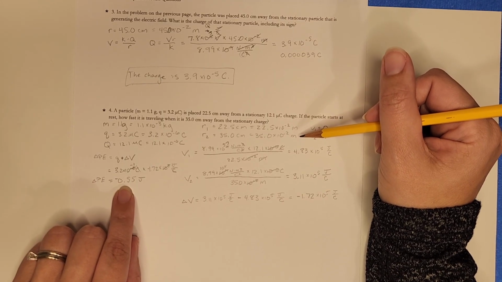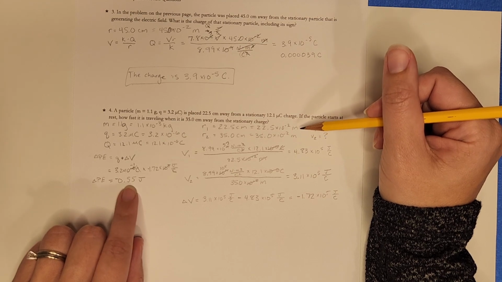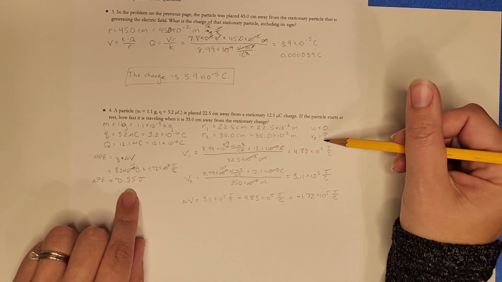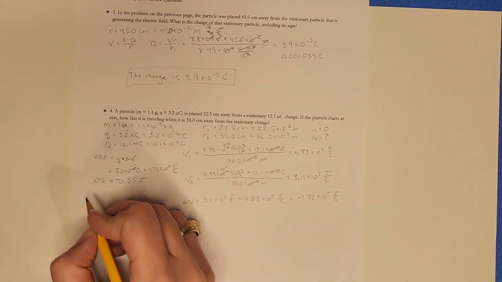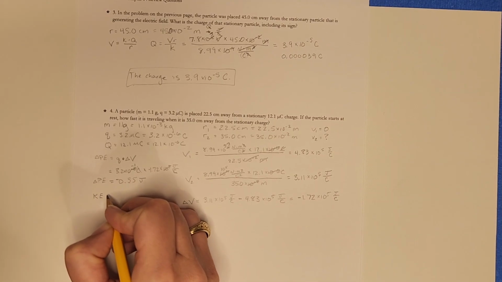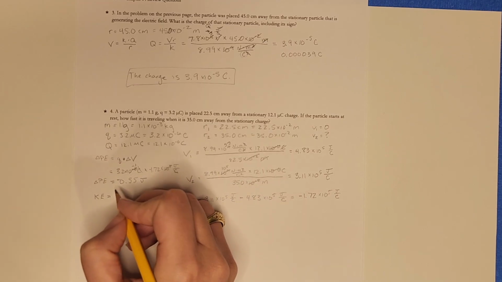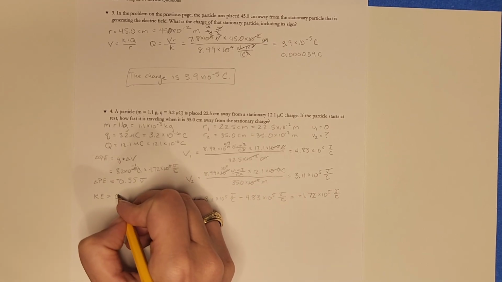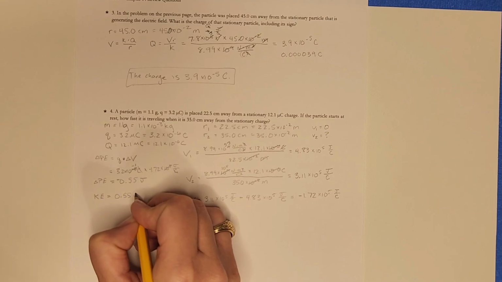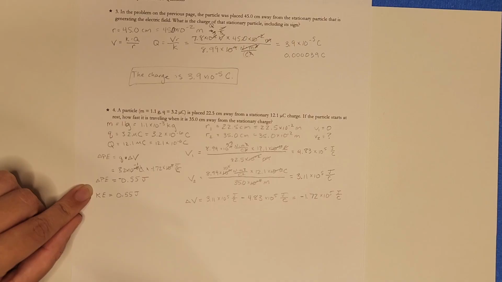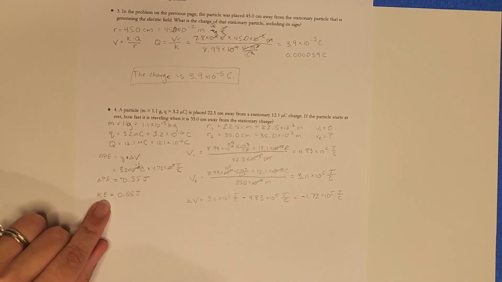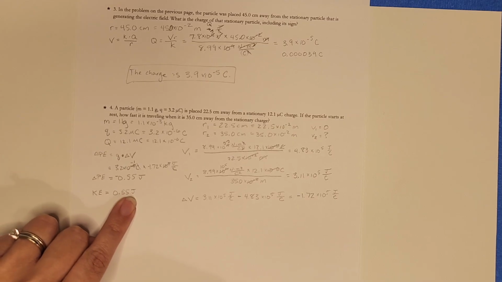Now there's still some potential energy there, but whatever it decreased by, that means it was replaced by kinetic energy. And so our kinetic energy then equals a positive 0.55 joules, okay? It decreased in potential energy, but whatever it lost in potential energy, it had to go into something, it had to go somewhere, and it went into the kinetic energy, so it's positive there.